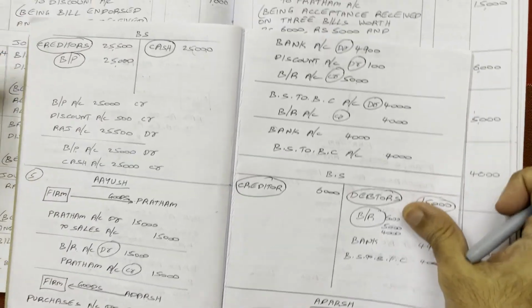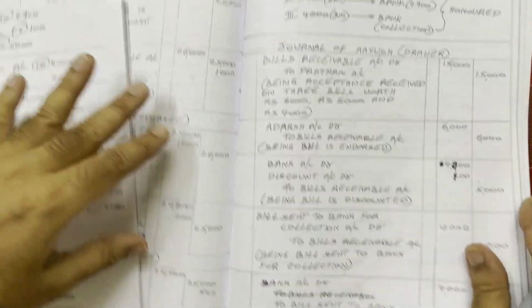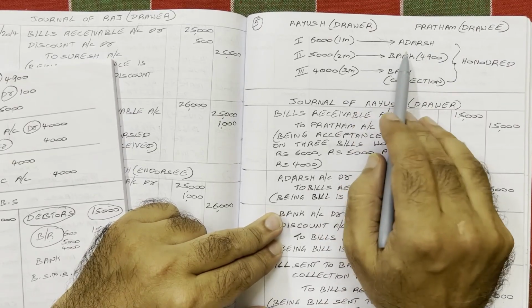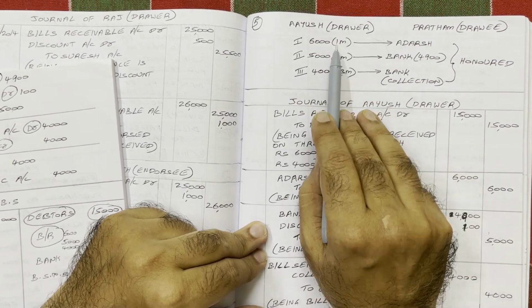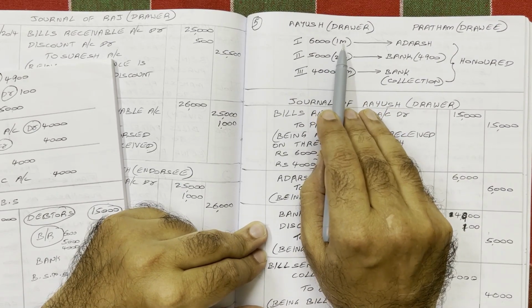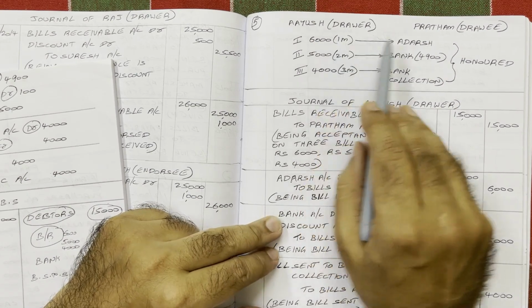Now come to due dates. On due dates, what happened? We cannot write the due dates in this problem because date is not mentioned. No? Only term of the bill we know. First bill will become due after 1 month. After 1 month, what happened?